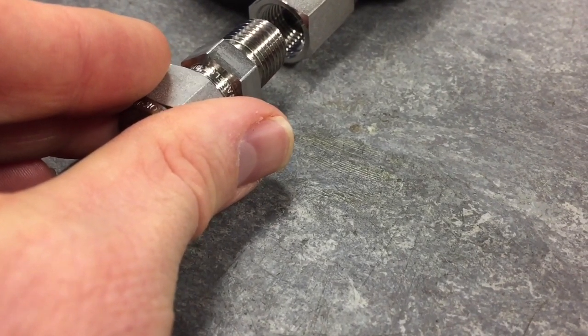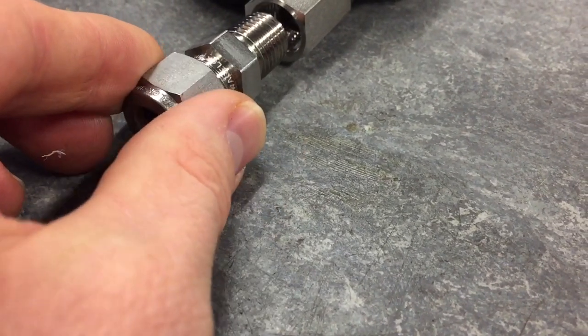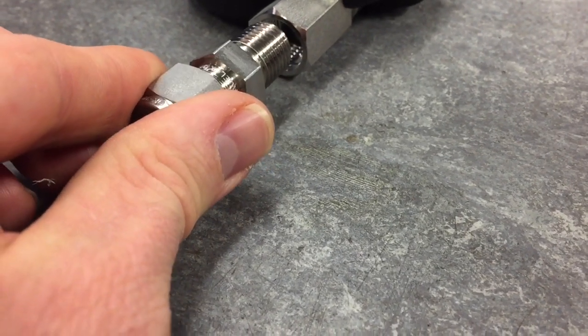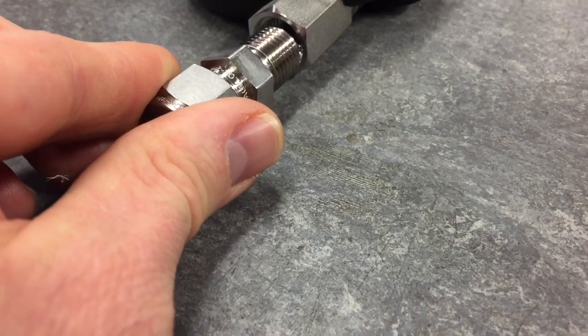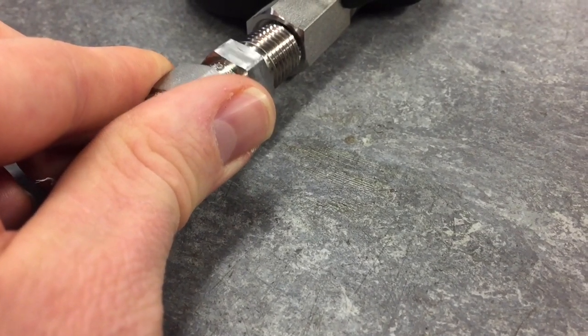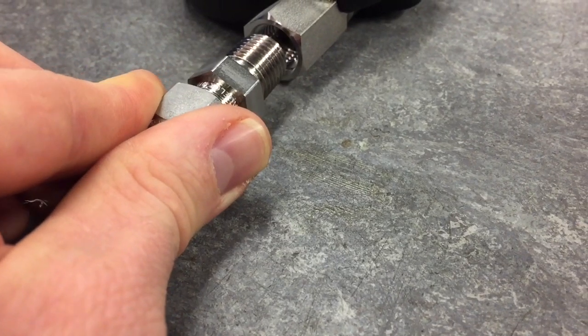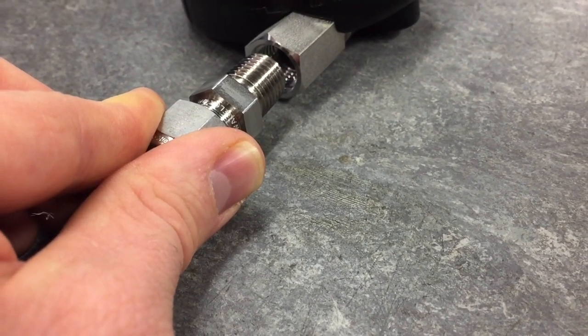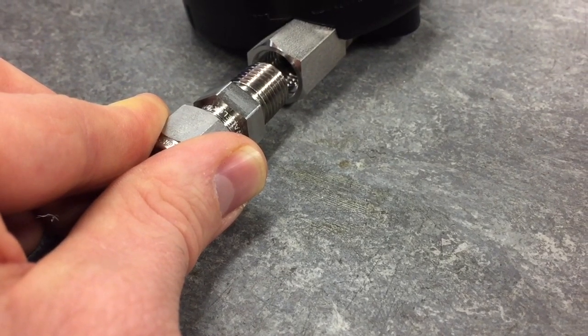What'll happen sometimes is if you have stainless steel on stainless steel, or two similar metals, they'll kind of gall together, and then when you go to try to loosen the fitting off, they kind of almost become one. They kind of mash together, and you won't be able to get this fitting out. Putting that Teflon tape on will help prevent that from happening. So I'm going to go ahead and put some Teflon tape on this fitting.